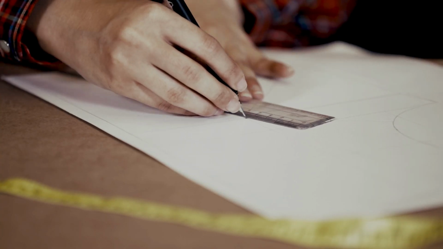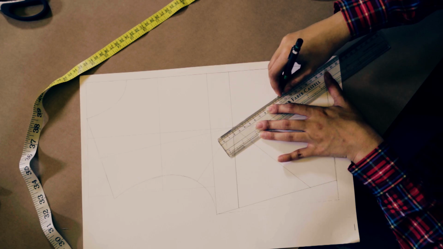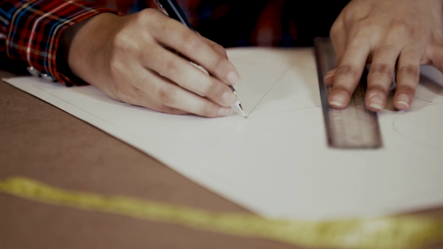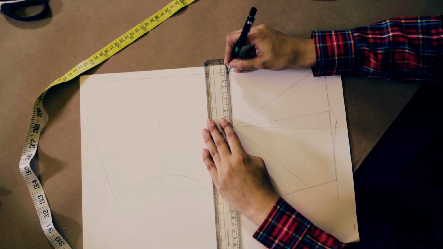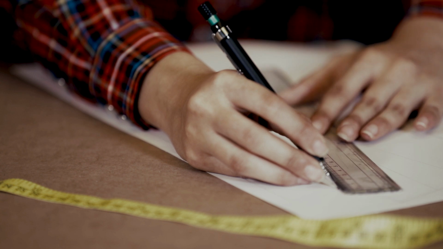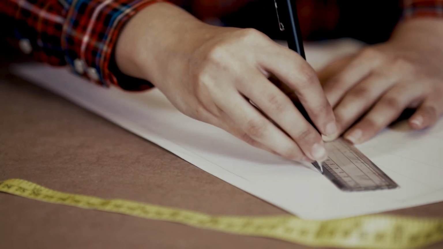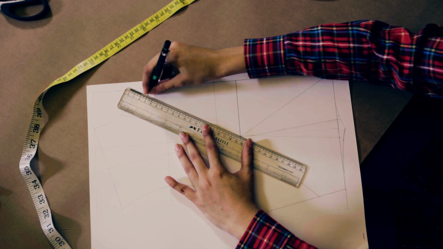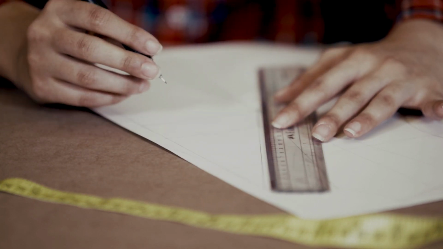Center waist dart starts from the intersection of the center front line and the waistline. Center front dart again lies on the bust line but begins from the center front line. Center neck dart lies on the midpoint of the neckline. Similarly, mid-neck dart is from the midpoint of the center of the neckline right up to the bust point.